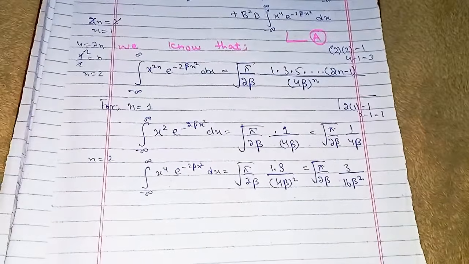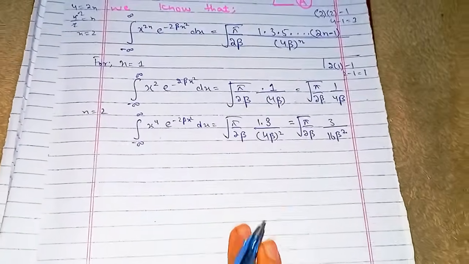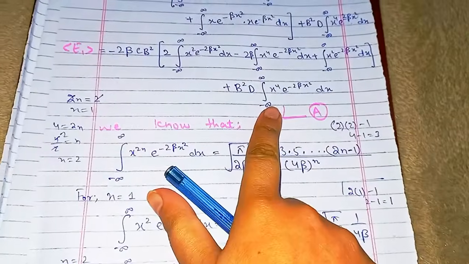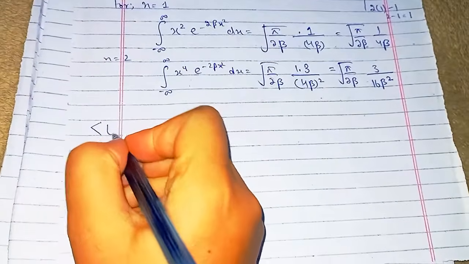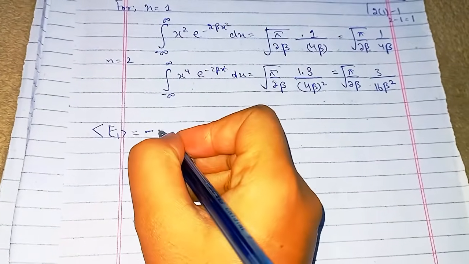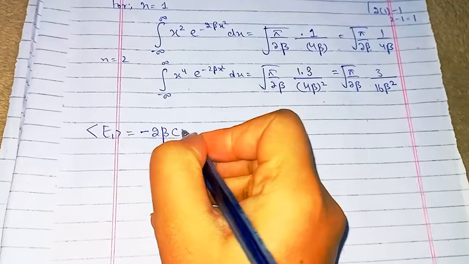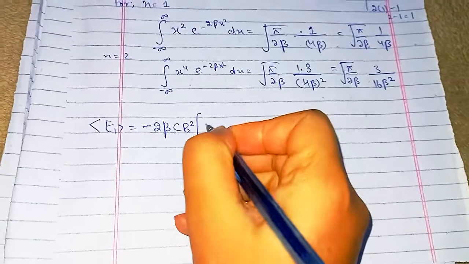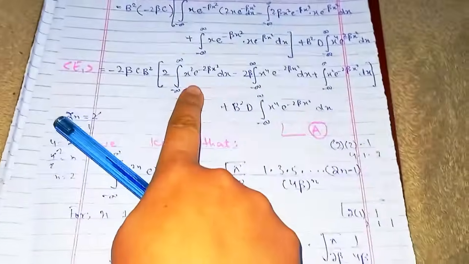Okay, let's plug these values right back into this equation. We are very near to our solution because we just need to simplify it and we'll get the result really quick. After that, c b squared bigger bracket 2, then we have this.